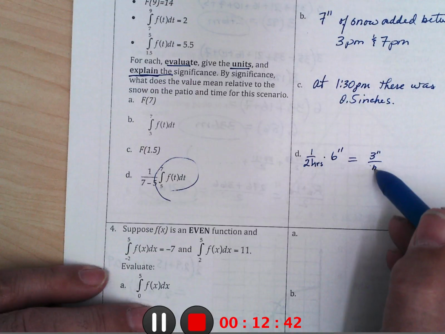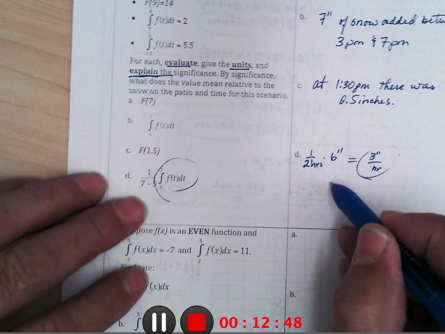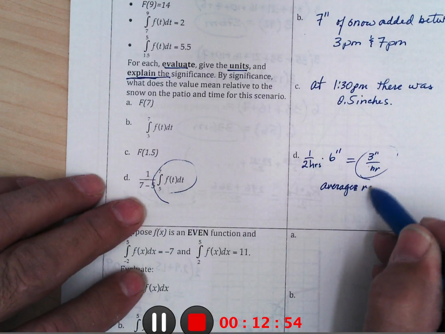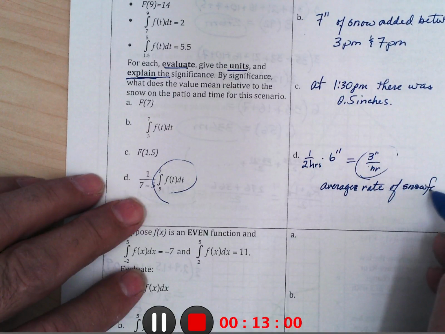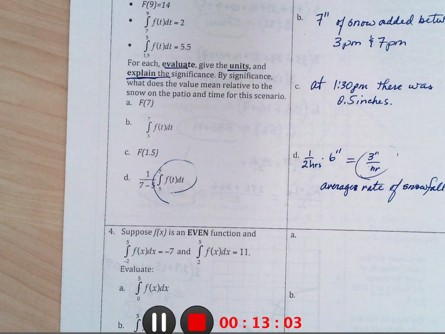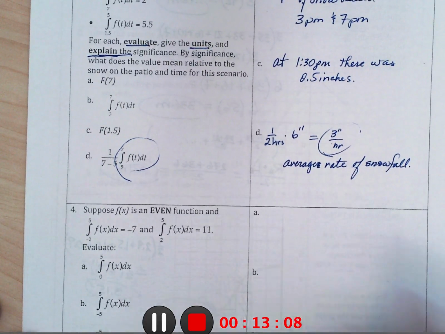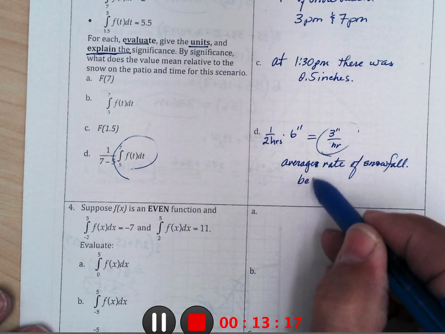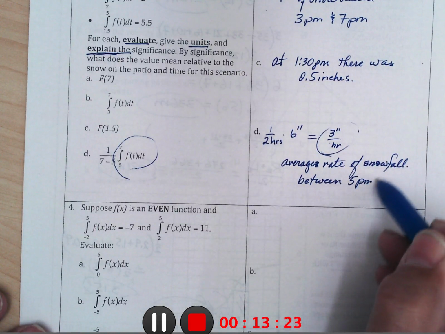The correct units are inches per hour, and it's the average rate of snowfall. It doesn't mean it snowed 3 inches each hour. It could have snowed a lot and then a little in the second hour, but over the 2 hours it averaged 3 inches per hour, between 5 p.m. and 7 p.m.